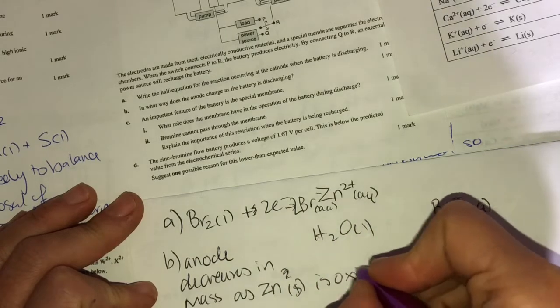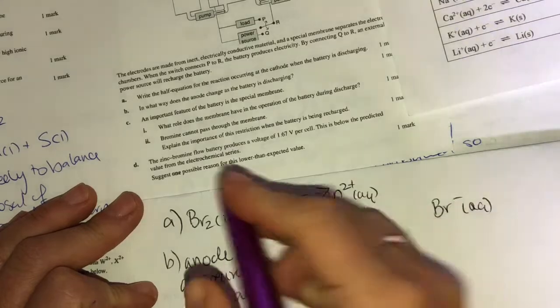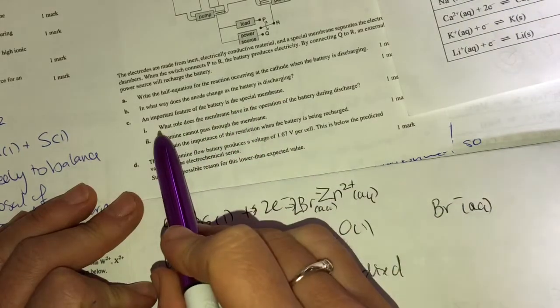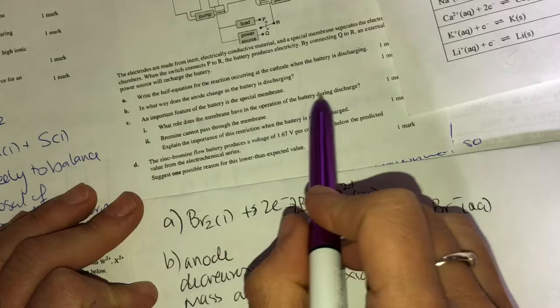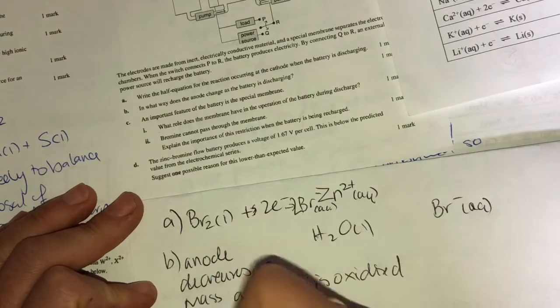As Zn solid is oxidized. An important feature of the battery is the special membrane. What role does the membrane have in operation of the battery during discharge?